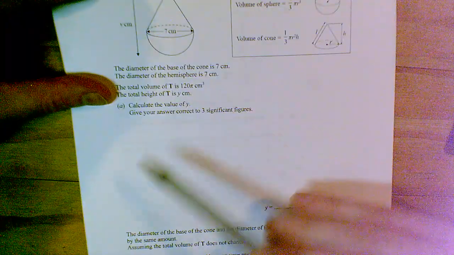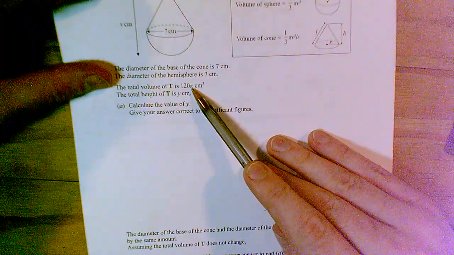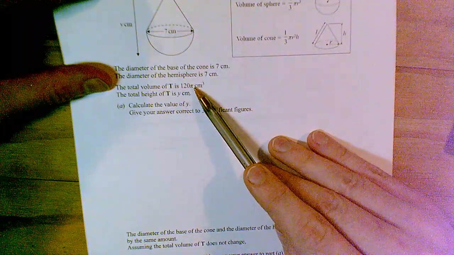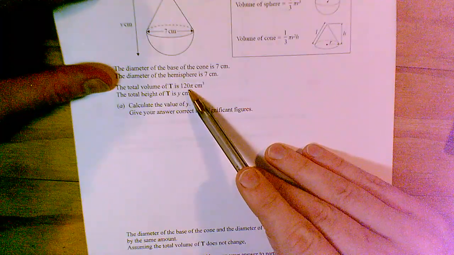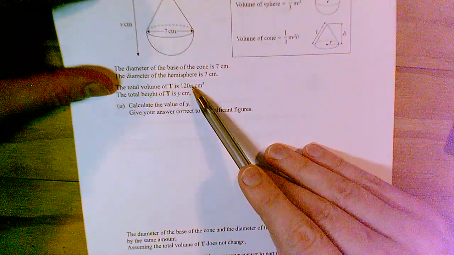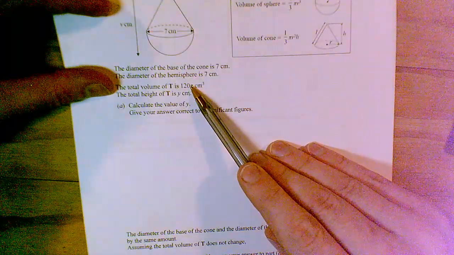Pi is just a number. It's like 3-ish. And we all know that people can list it to huge digits and things like that, but it's roughly 3-ish. The total volume is about 360, not 120. So that's the first thing I want to point out. Take your time when reading these questions.